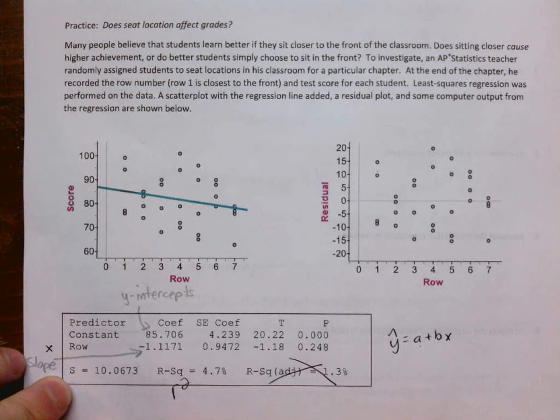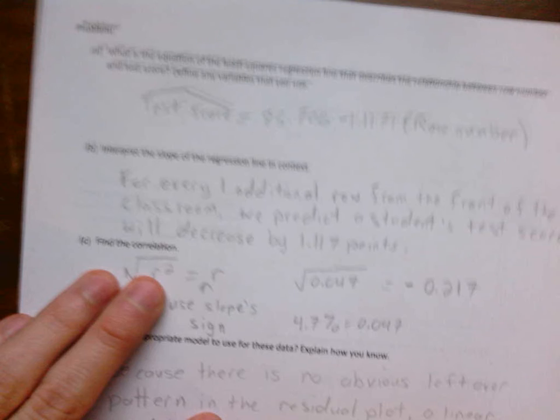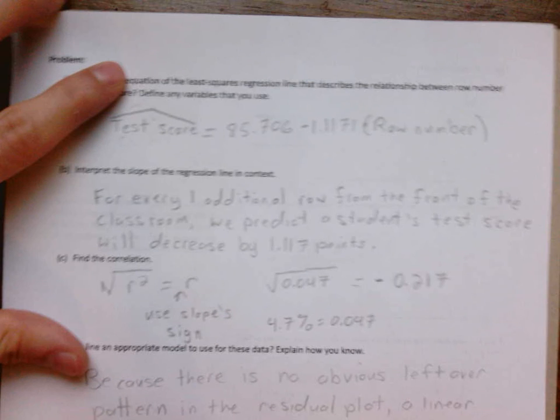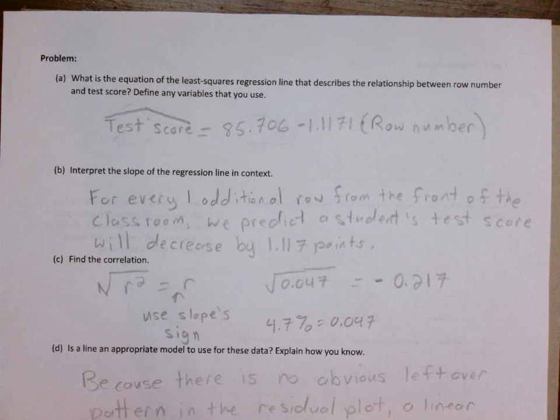On the next page, it asks us about that particular context. For part A, what is the equation of the least squares regression line that describes the relationship between row number and test score? We can use that computer output from the previous context and grab that. The test score is our response variable. That's what we're trying to predict. The y-intercept is 85.706, minus 1.1171. That is our slope from the table. And then the context for our explanatory variable is the row number.